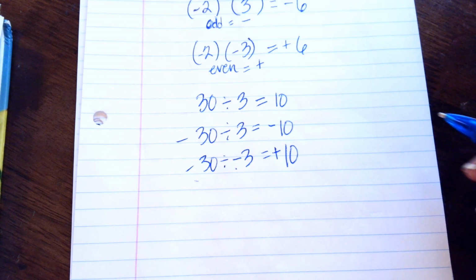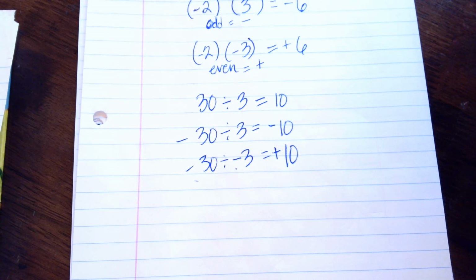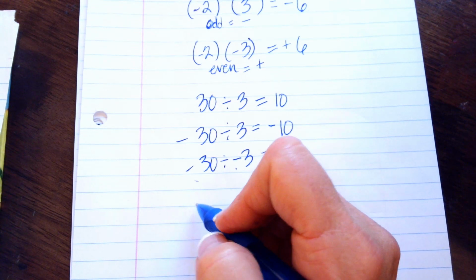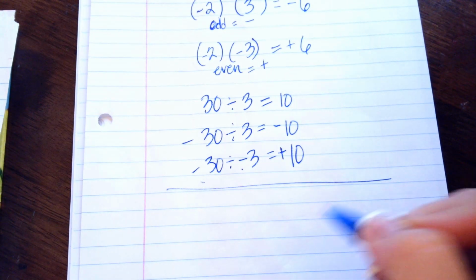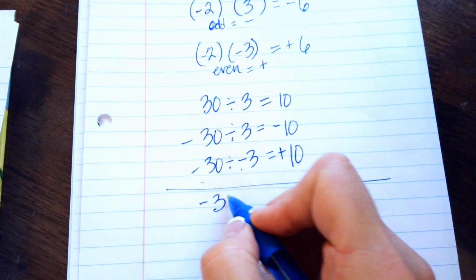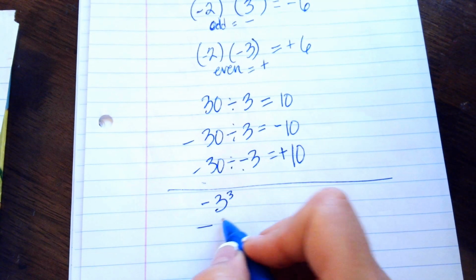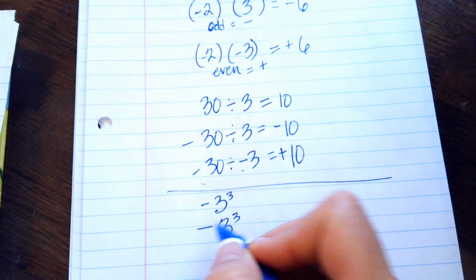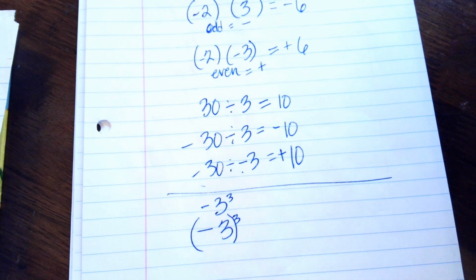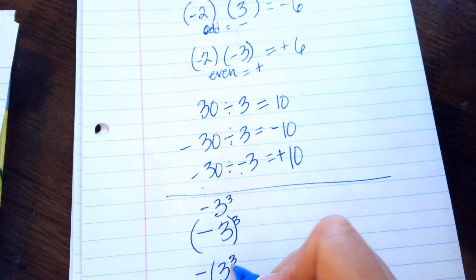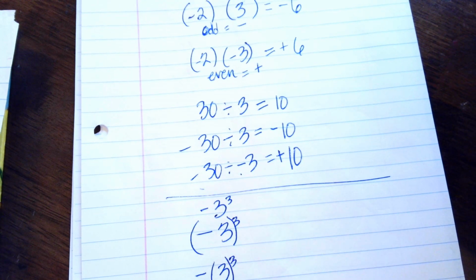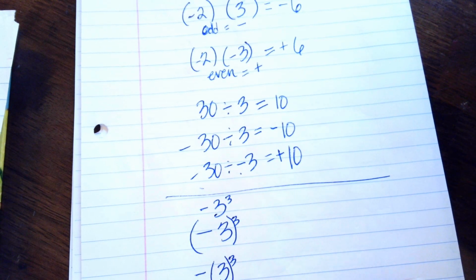So that's all great. And then sometimes they're going to actually put exponents as negatives. So there's 3 ways that it could go. It could go like this. It could go like this, with this being in the parentheses, or it could go like this, with the negative sign being outside of the parentheses.